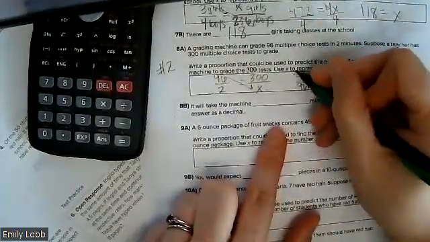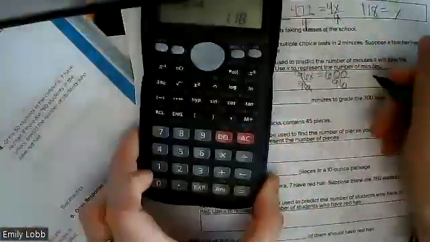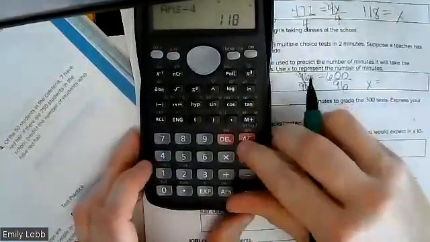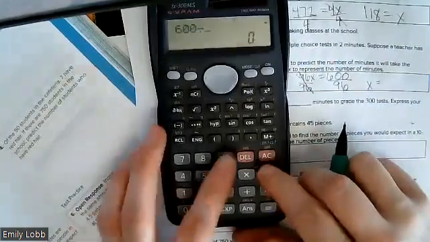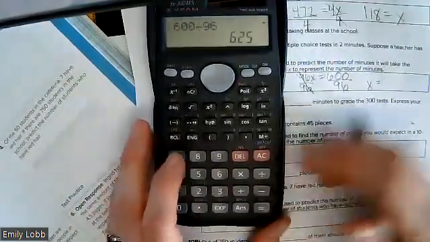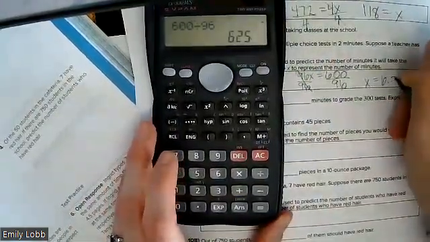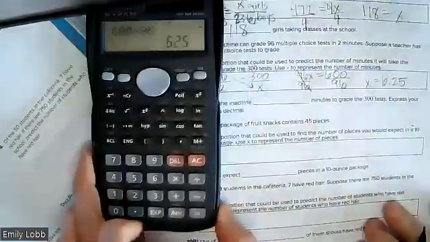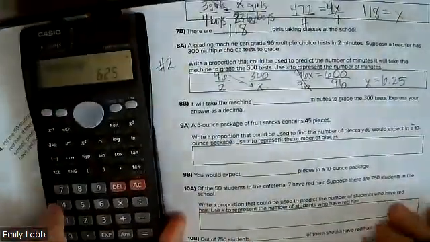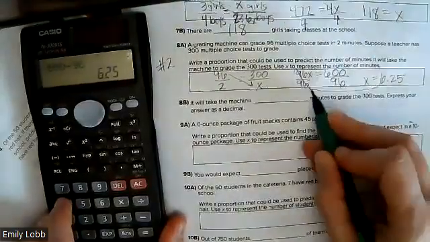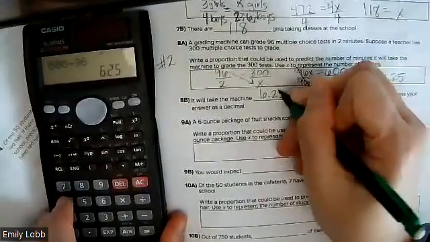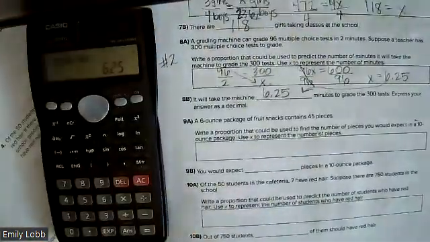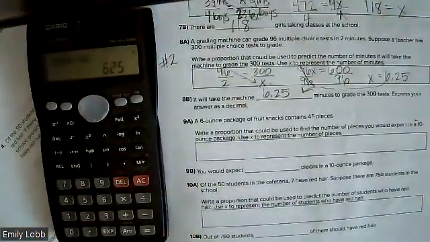You've got to learn the patterns. All right, so that's 1x. So x is equal to 600 divided by 96. 6 1/4. So this will take the machine 6.25 minutes to grade the 300 tests.